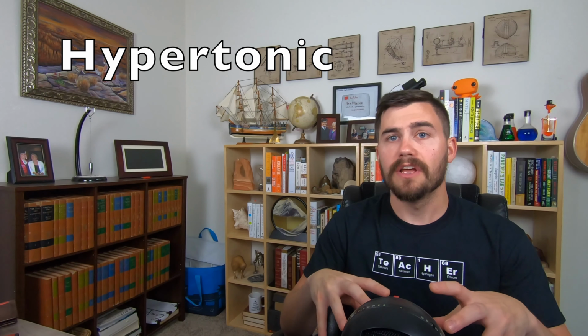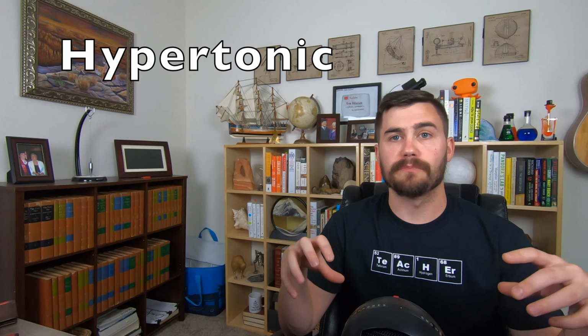If a cell is placed into a hypertonic solution with a concentration of particles much higher than the cell, water will leave the cell. If concentrations are equal inside and outside of the cell, we say it is isotonic. Our bodies never achieve isotonic conditions or equilibrium, but that's the way things have to be, otherwise things couldn't move around the way they need to support life.